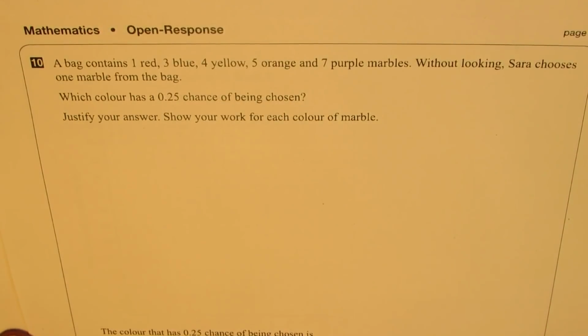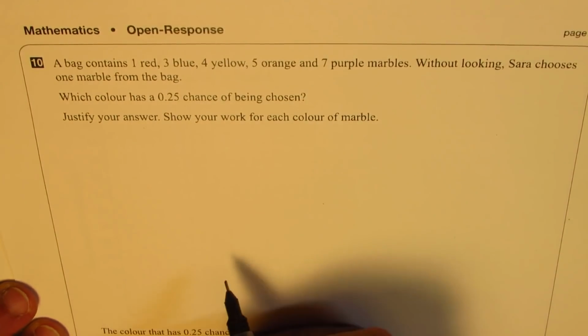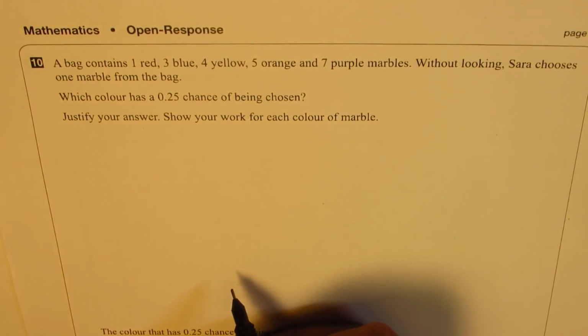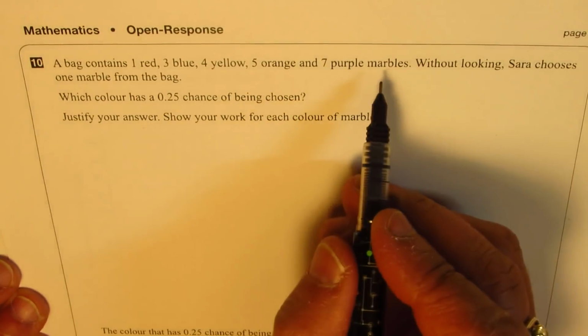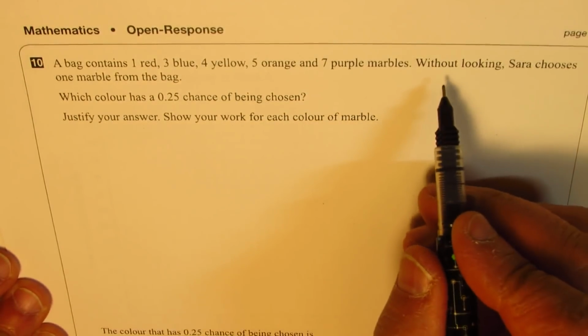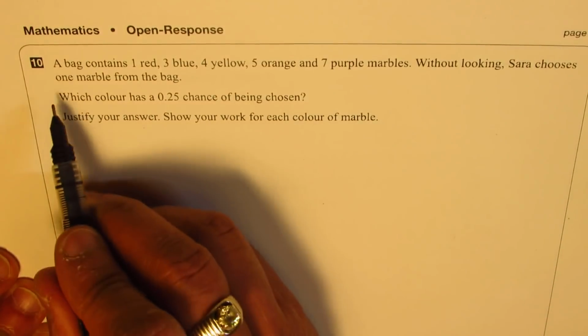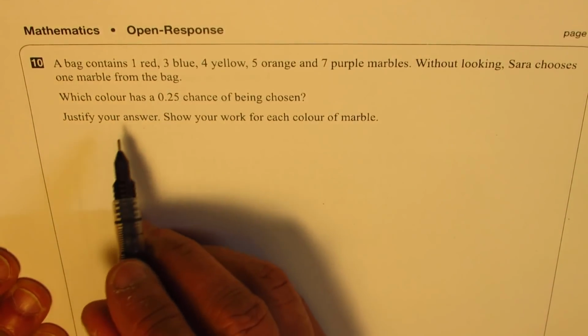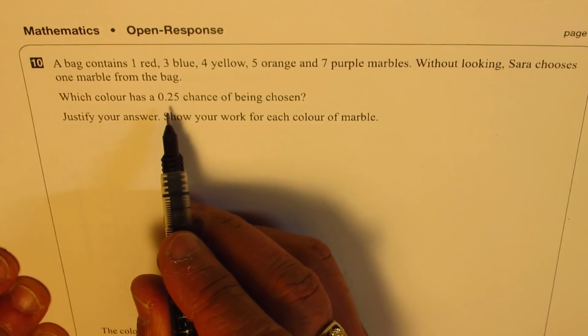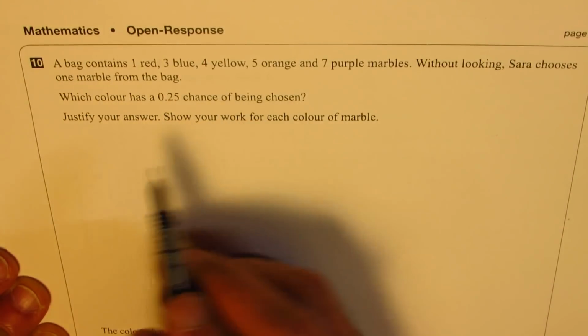Question number 10 is also an open response question. It says, a bag contains 1 red, 3 blue, 4 yellow, 5 orange, and 7 purple marbles. Without looking, Sarah chose 1 marble from the bag. Which color has a 0.25 chance of being chosen?